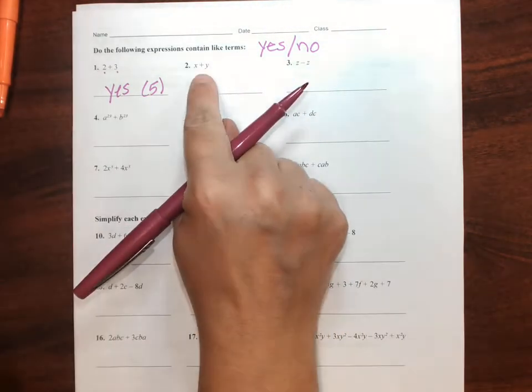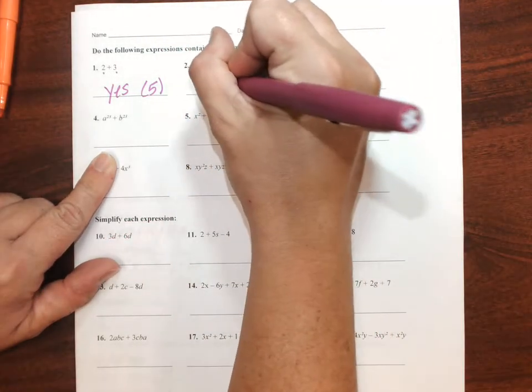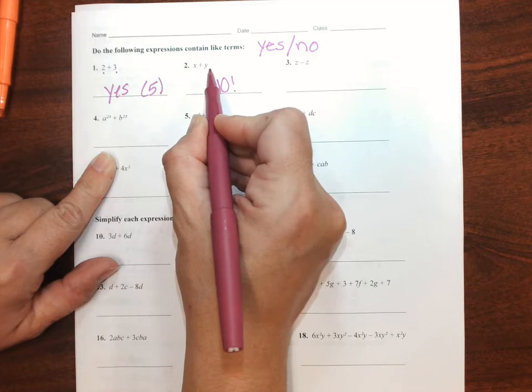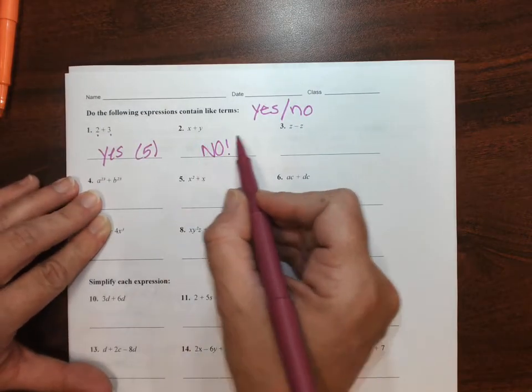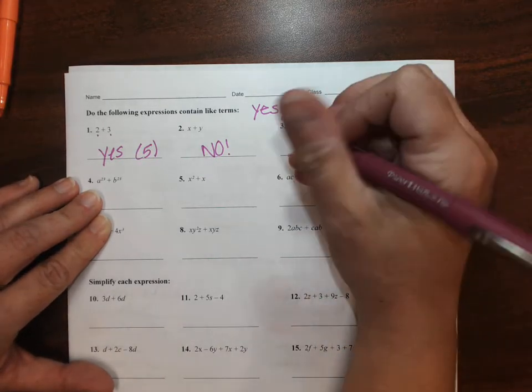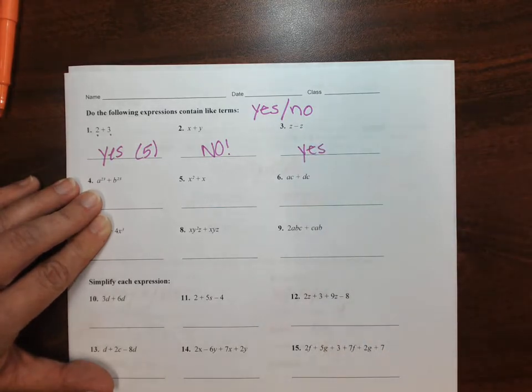Okay? Number 2, like terms. Hopefully you're saying no. One's an x, one's a y. Like terms have to have the same variable, okay? Z minus z, do they both have the same variable? Yes. So can we combine these? Absolutely. Now again, we're not worried about answers right now.